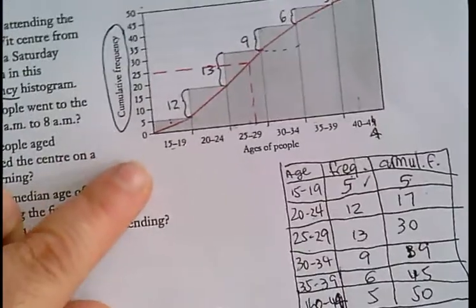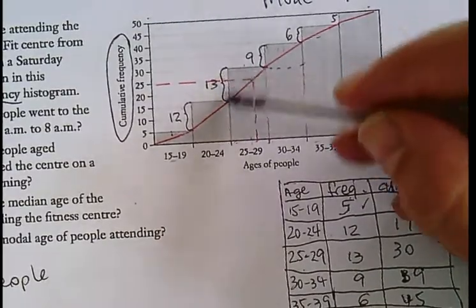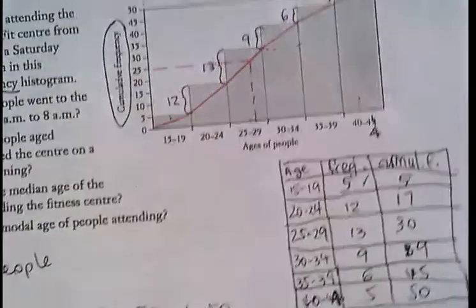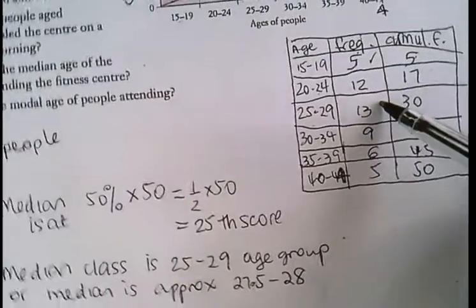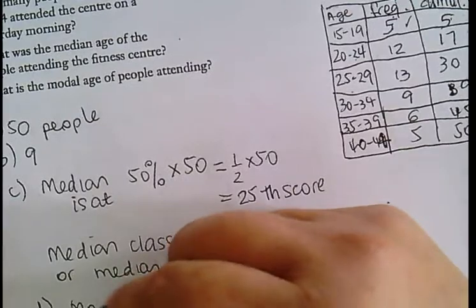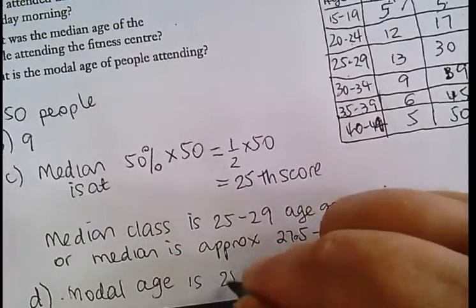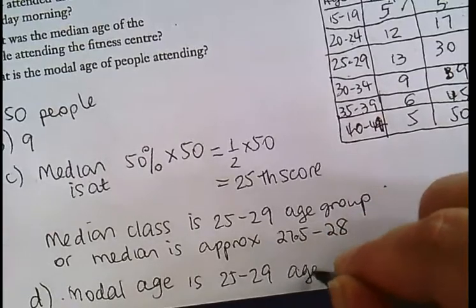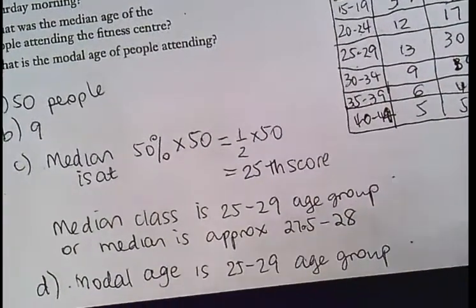If you were looking at the graph, isn't this your biggest jump? Yeah, but that's not the modal age. The modal age is the 25 to 29 age group. The score that occurs the most. So the modal age, you can't say it's 27. It is the 25 to 29 age group. Or it's called the modal class.